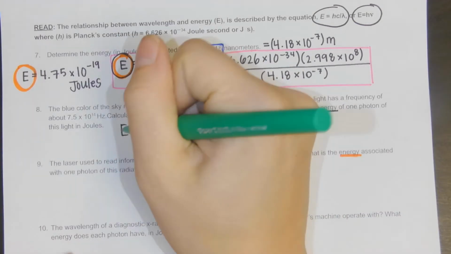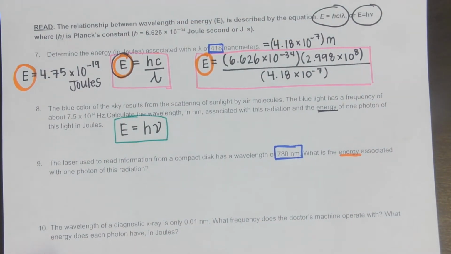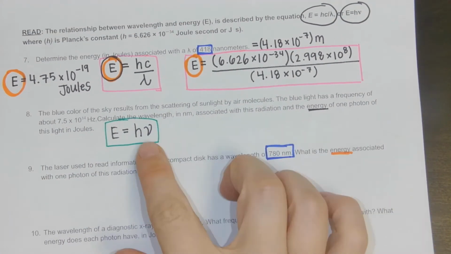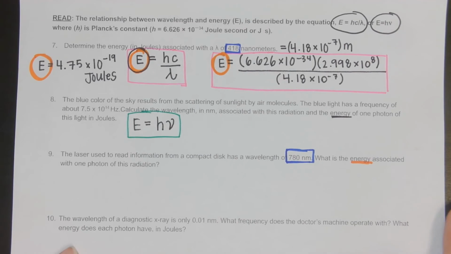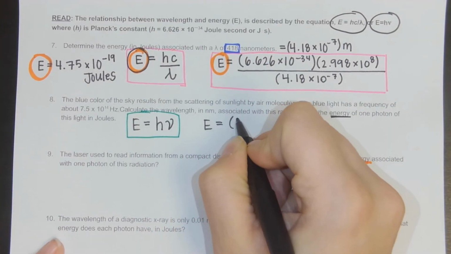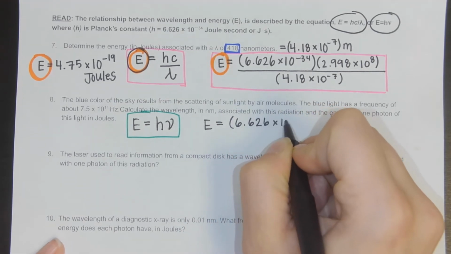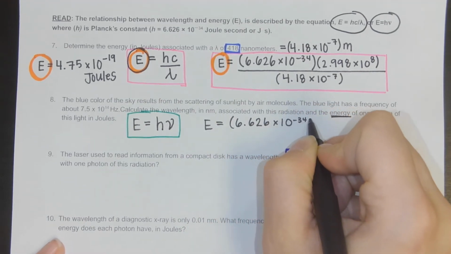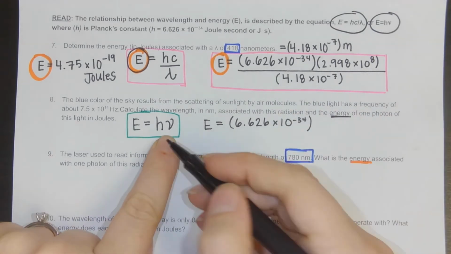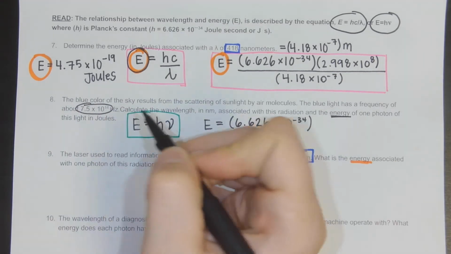We're trying to take this equation in the box, and I'm going to rewrite it, but substituting in what H is. H is always 6.626 times 10 to the negative 34. The frequency is right here.